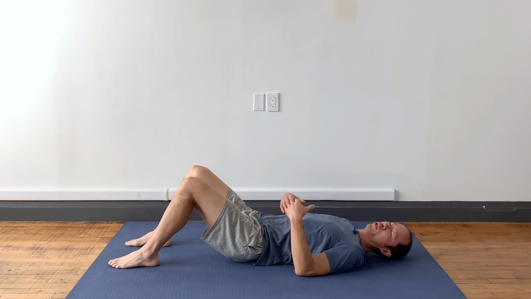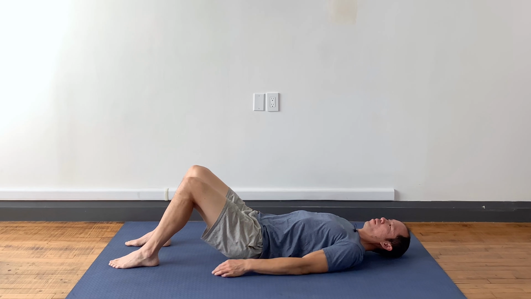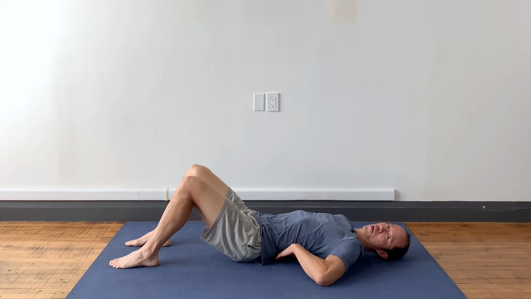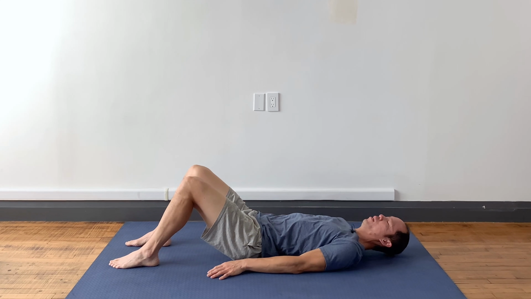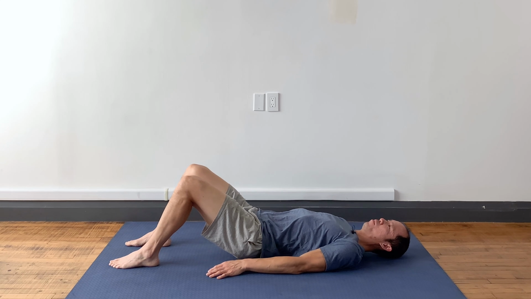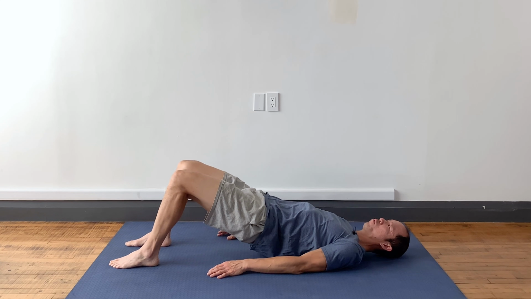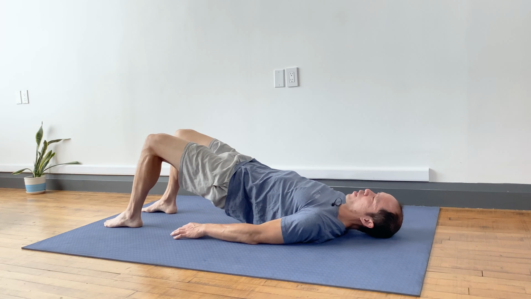Now, the marching hip bridge is the same. Start, so feet, pelvic floor, glutes. I've got a natural lumbar curve here under my low back. I could fit my hand under my low back there, just barely. And then I lift up, maintaining that natural lumbar curve, making sure my glutes are working, my hamstrings are as quiet as possible.